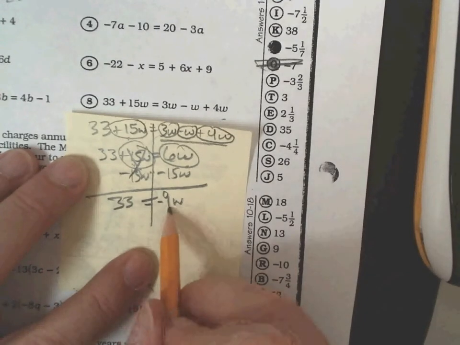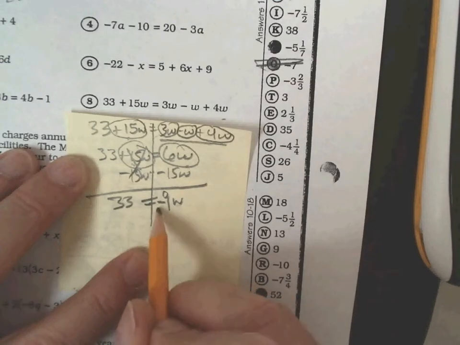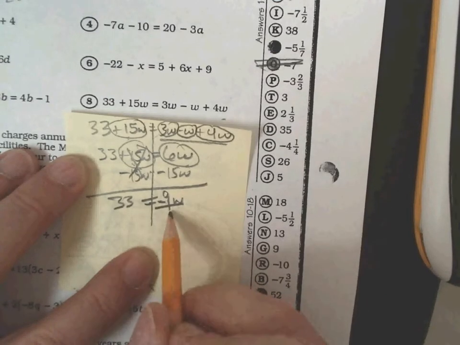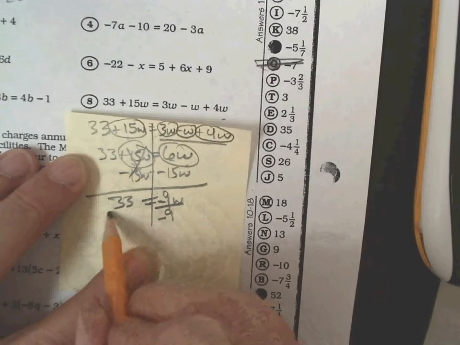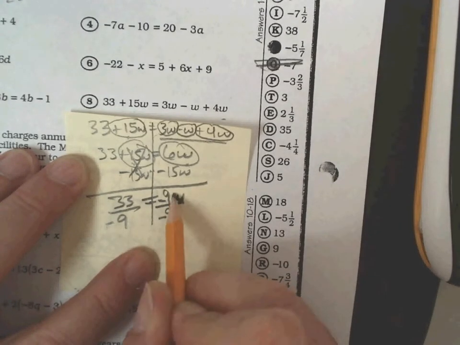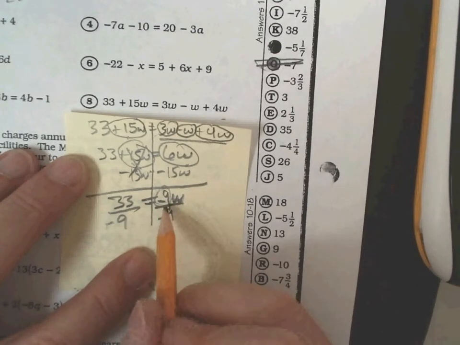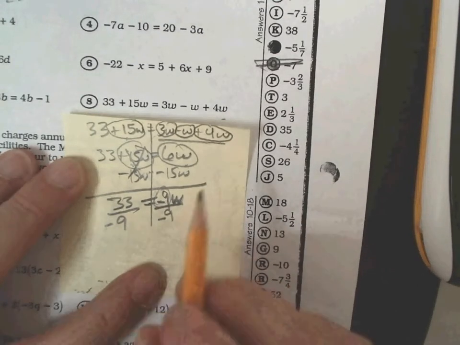So now I need to get rid of this negative 9 that's with the w. So I'm going to divide it away. Remember, when you're trying to find the value of a letter, you want to get rid of the entire coefficient, not just the 9. I need to get rid of the negative as well.